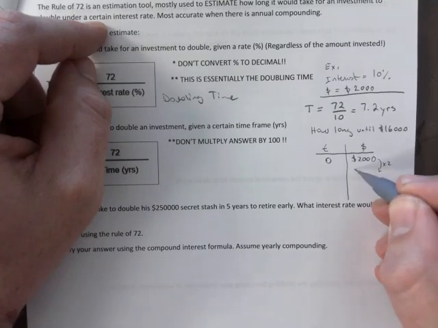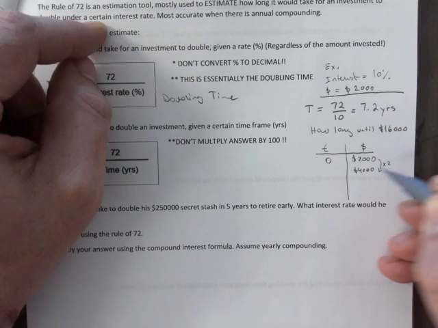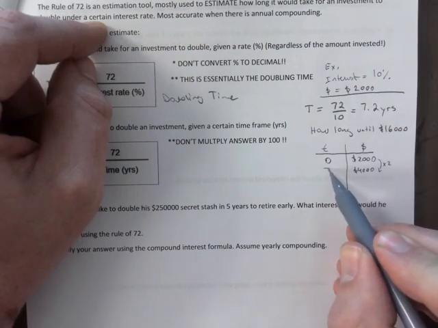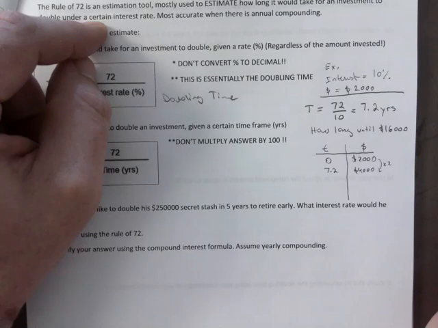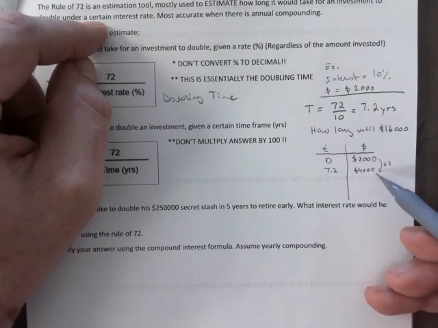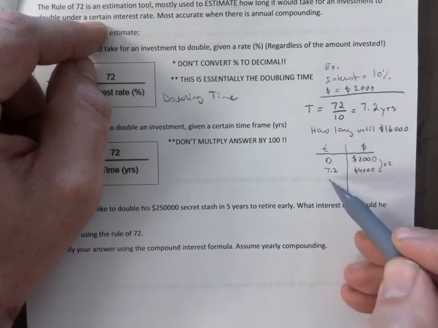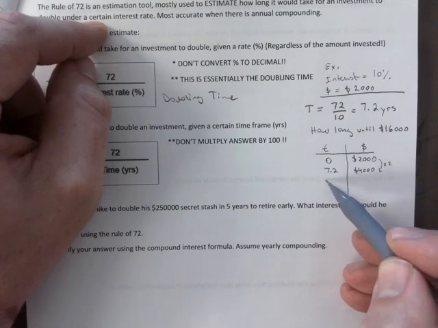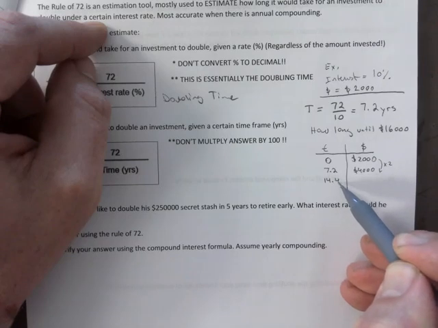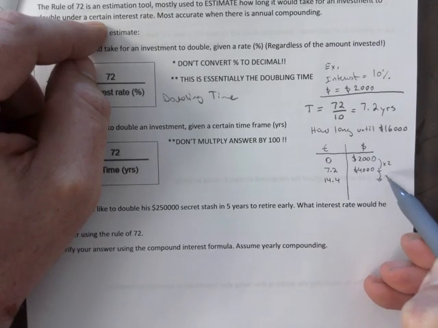If you times that by 2, you end up with 4,000 after how many years? 7.2 years, right? You doubled your money. Another 7.2 years go by. What are you at now? 14.4, right? You double what you had again.